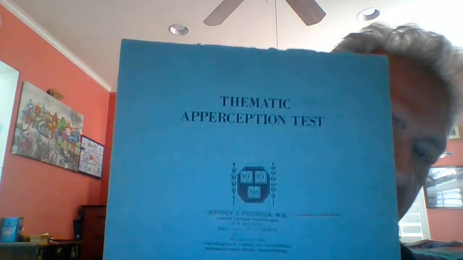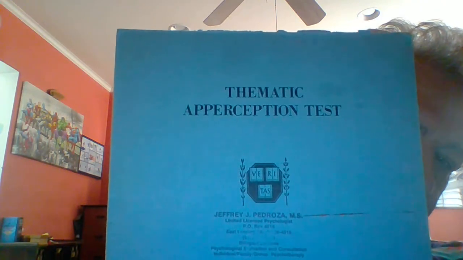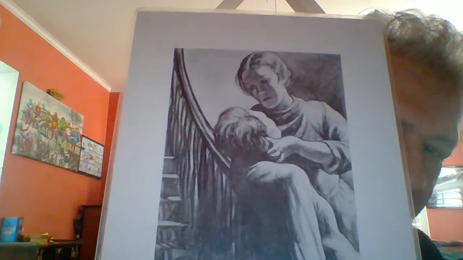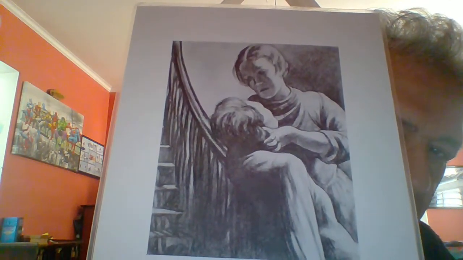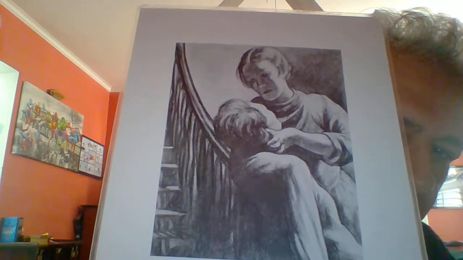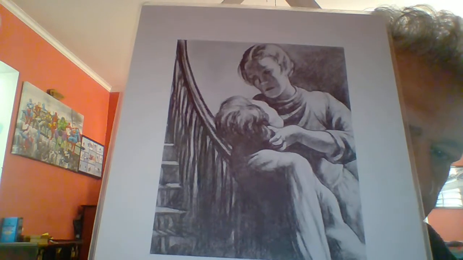So one assessment I want to show you is the TAT, the Thematic Apperception Test. Now with the TAT, you have cards that show you a picture. And here's an example of a picture. And what we do is we show this to the individual and we ask them, what has happened in the past? What is going on in the present?